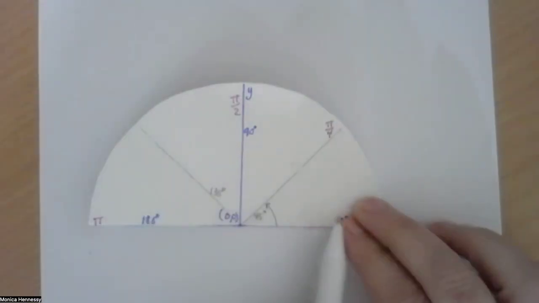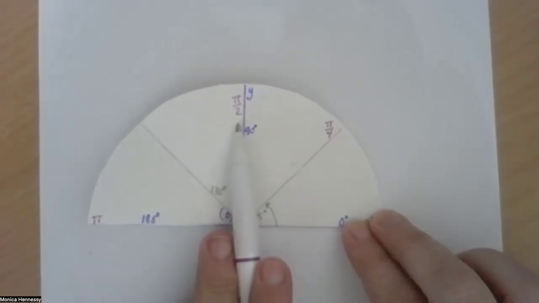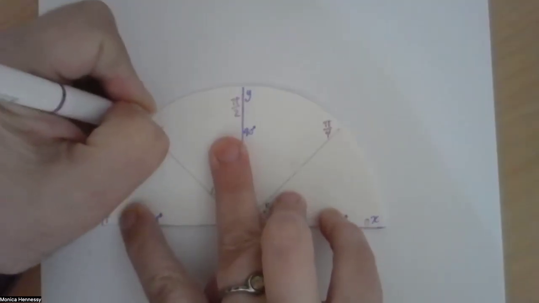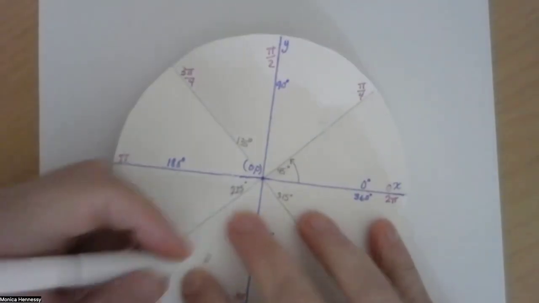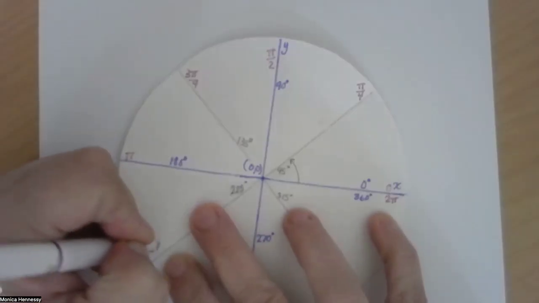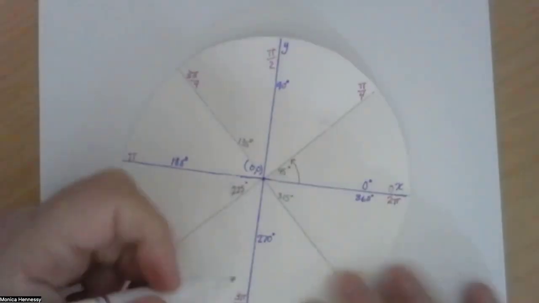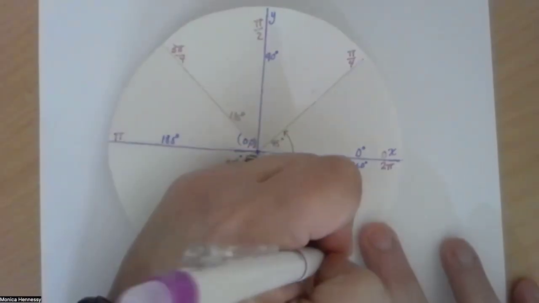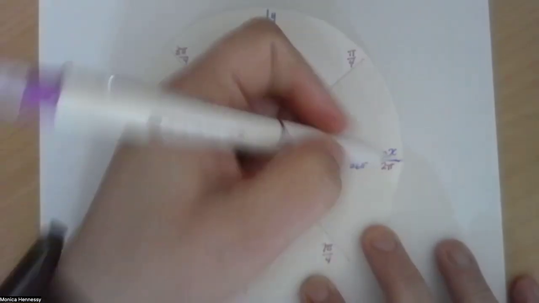And then if I keep counting around, so this is pi over 4, 2 pi over 4, which is already labeled pi over 2 because I can reduce it. This will be 3 pi over 4. 4 pi over 4, which is pi. And then keep going around for the rest of the circle. This is going to be 5 pi over 4. I should put that below it. I think I'll move it later. 6 pi over 4, which is 3 pi over 2, reduced. 7 pi over 4. And then I'm up to 8 pi over 4, which is 2 pi.